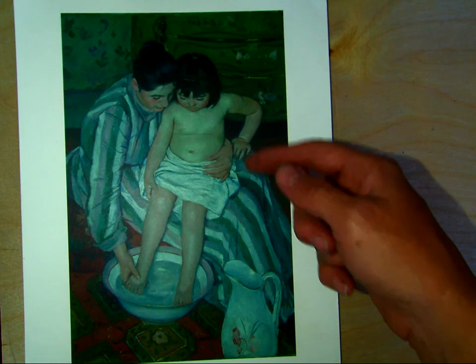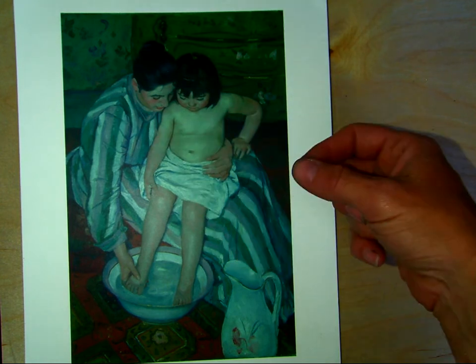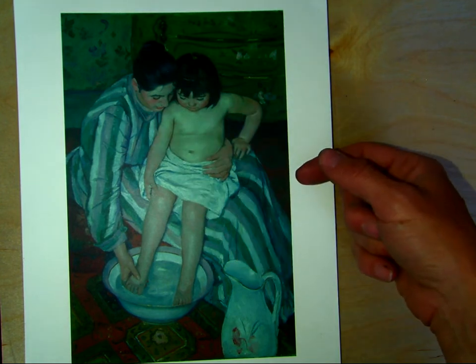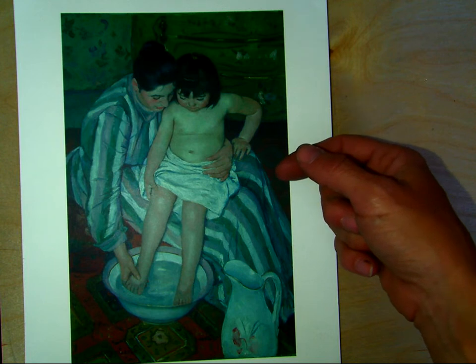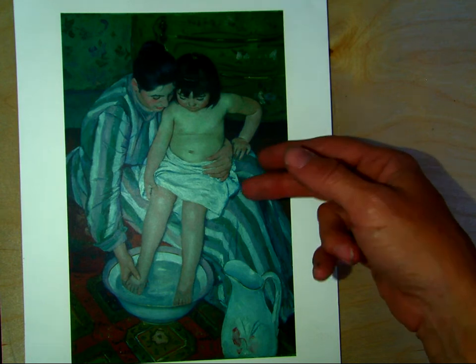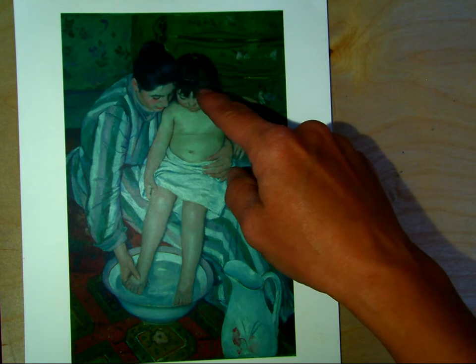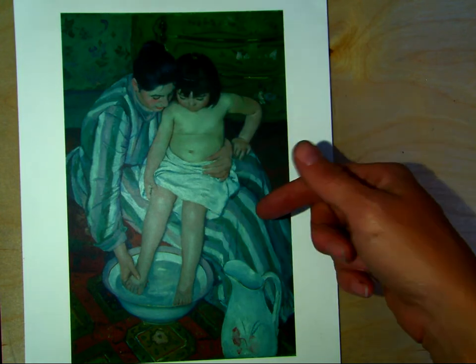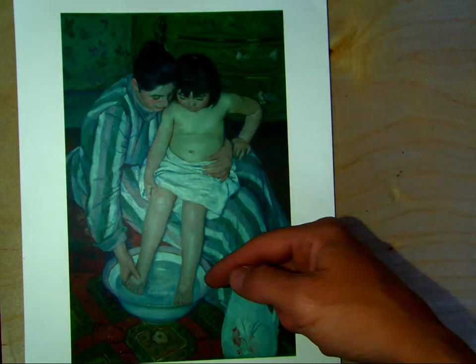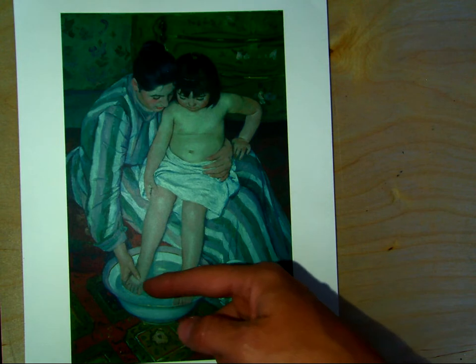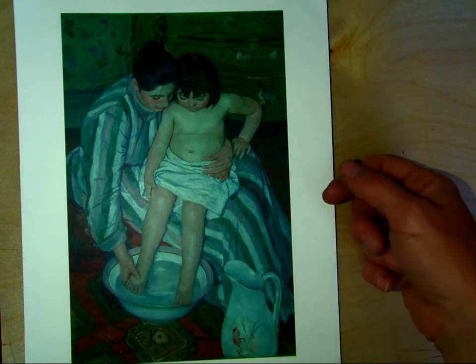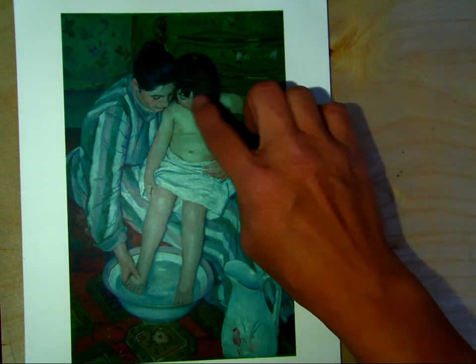We talked about how this mother obviously looks like she cares for this child, and that is in the way she's leaning her head in towards the child. She's wrapped around her. She's embracing her as she bathes her. She's gently holding her foot and dipping it into the water. There's a lot of emotion.